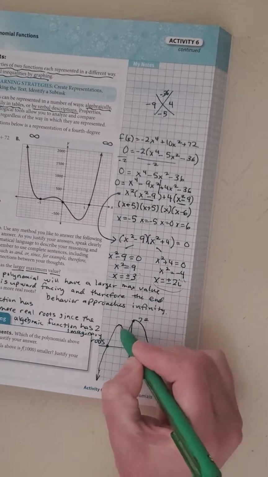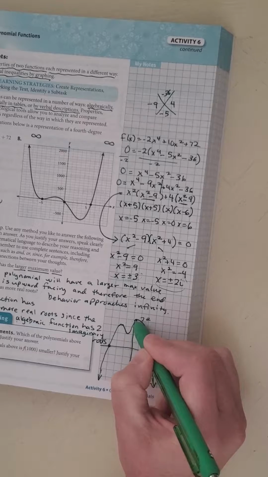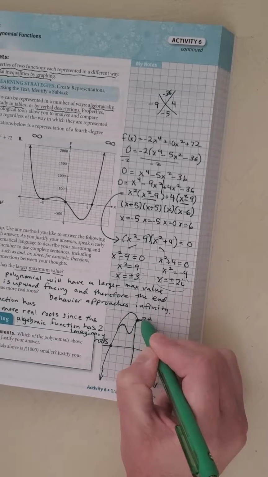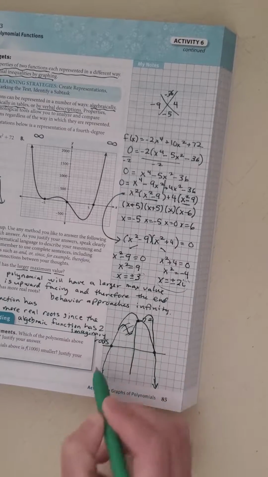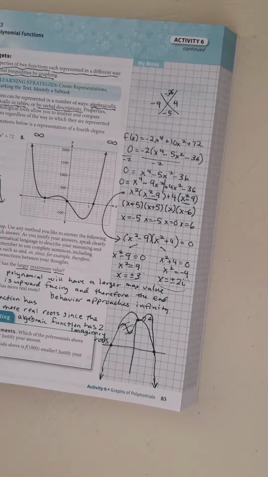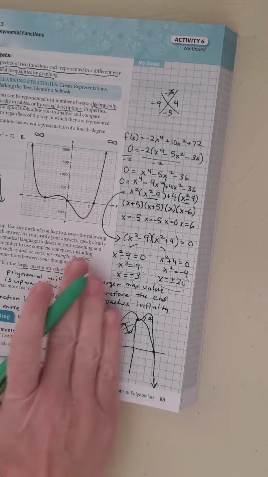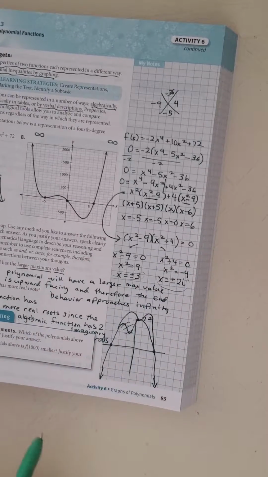Okay, I'm going to fix this graph for you guys. It should have bent right here. It should have come up, bent, and come back down, something like this. So this is incorrect. It should have done something like that. It was an even function, so it should have symmetry on the y-axis.